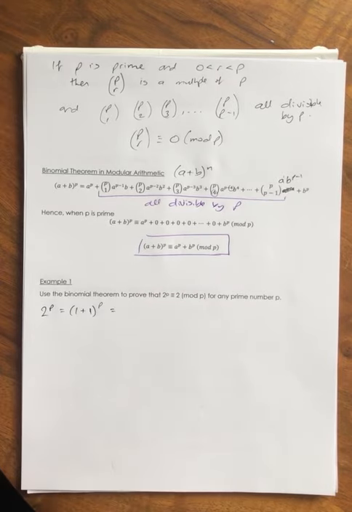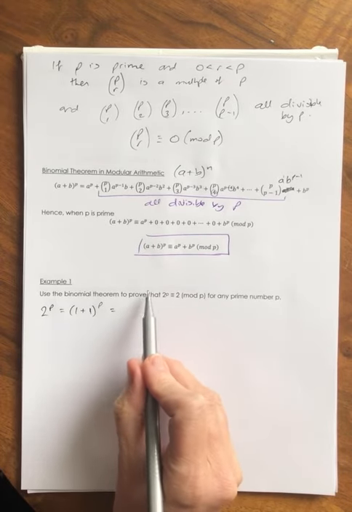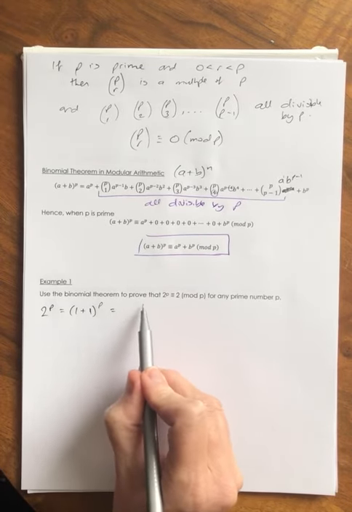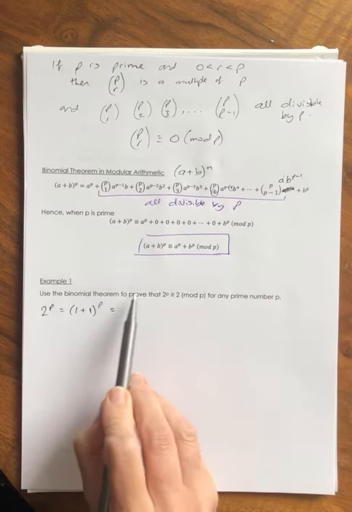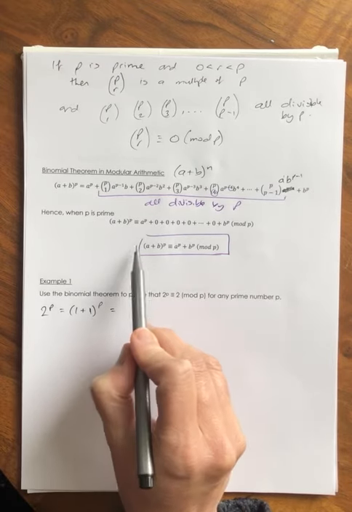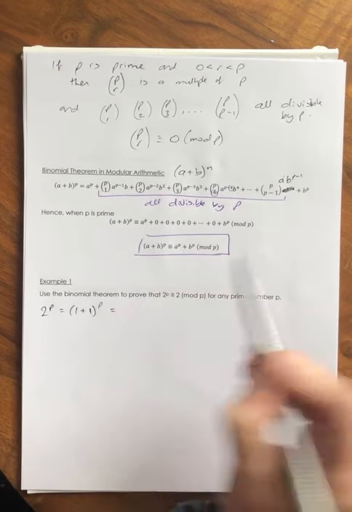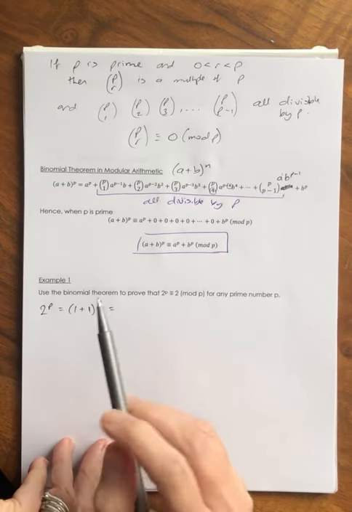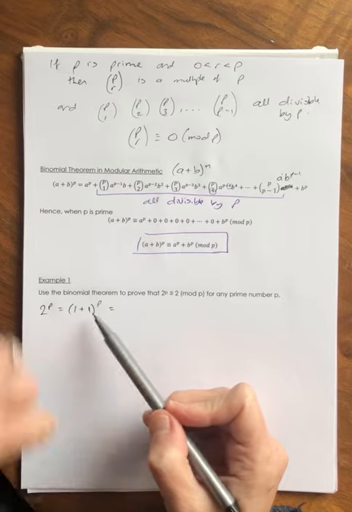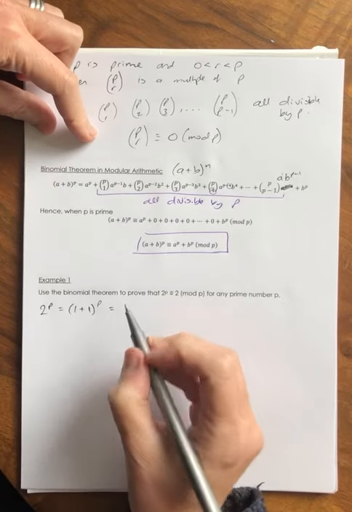And then, depends about the wording here, because this is a prove that, I'm going to do it from the binomial theorem. If it was just to show that or a demonstrate, we might be able to use this result here, but I'm going to go back to this statement up here. But essentially I'm going to use it with 1 plus 1 instead of the a and the b.